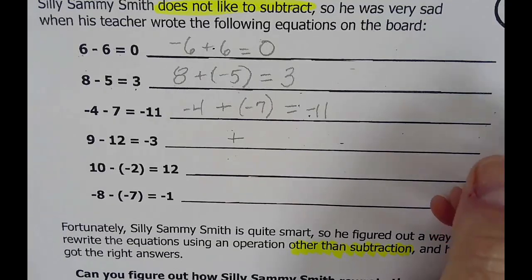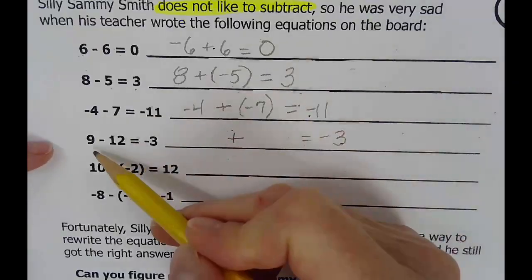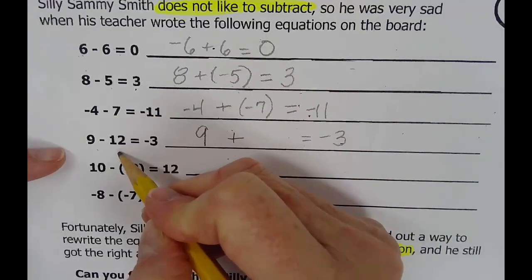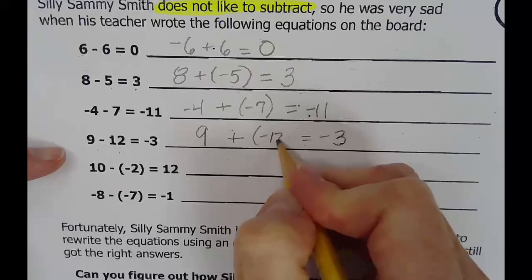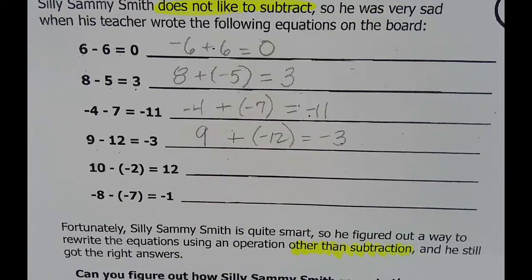All right, what about getting the negative 3? Negative 12. Oh, so if I keep the 9 and I change positive 12 to negative 12, is that going to give me the negative 3? Do we see something that's working every time? Something's changing, something's staying the same. Which one changes? The second number. What happens to the first number?